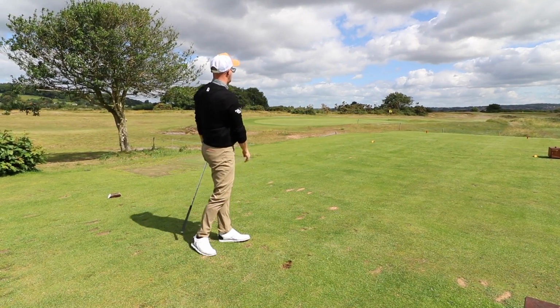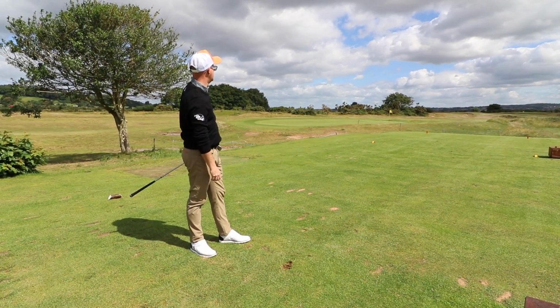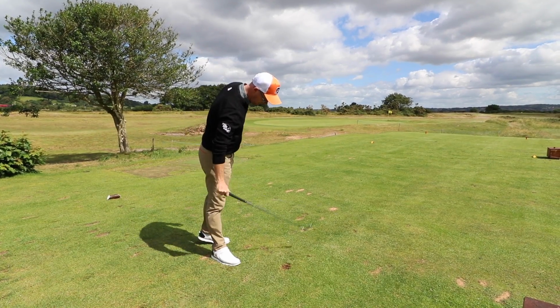Working fine, wind just moving that back. That's kind of middle of the green. Take that all day long. So I think the biggest mistake people make is thinking that pre-shot routine is the answer.